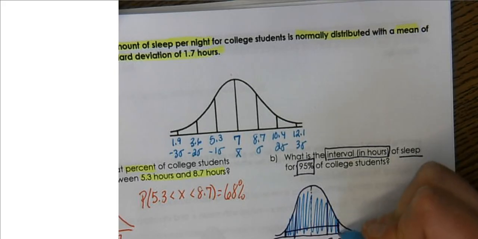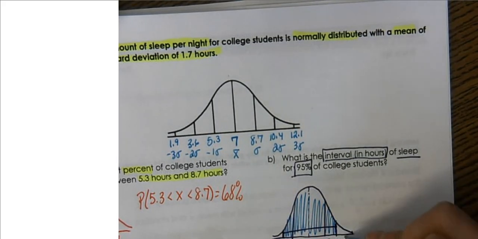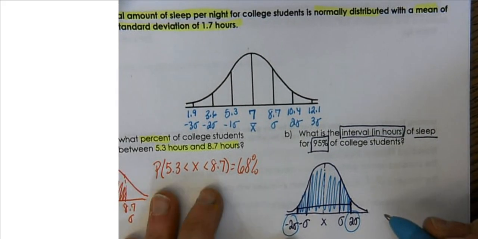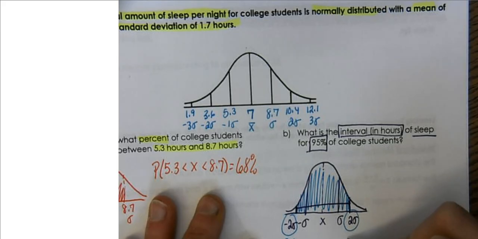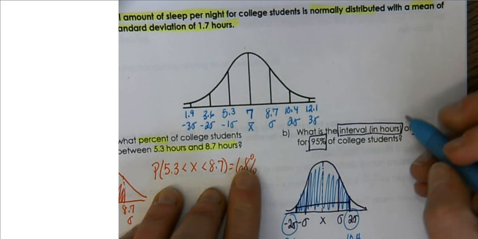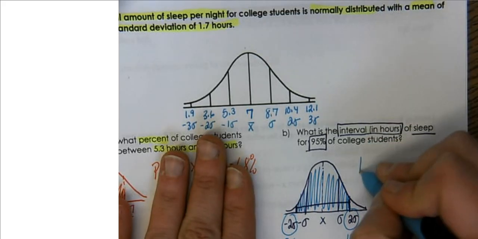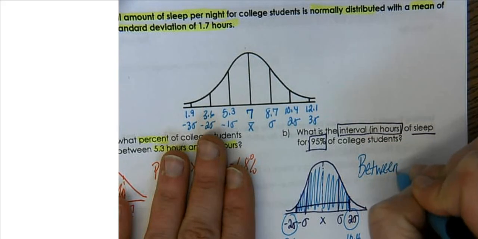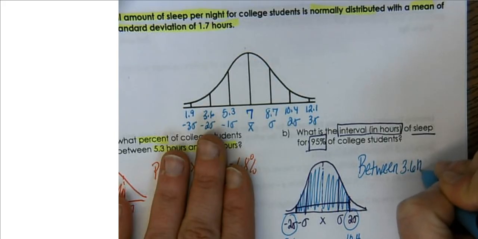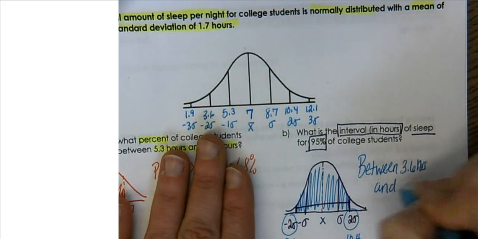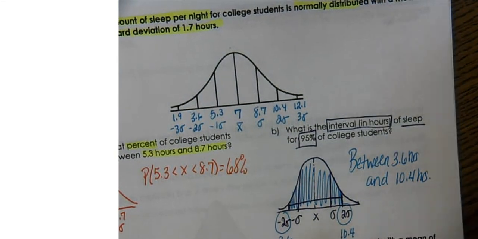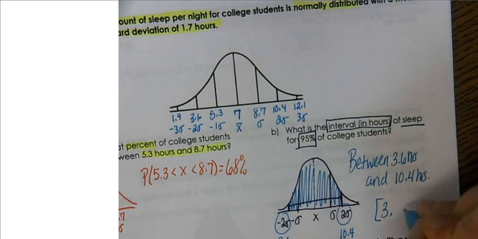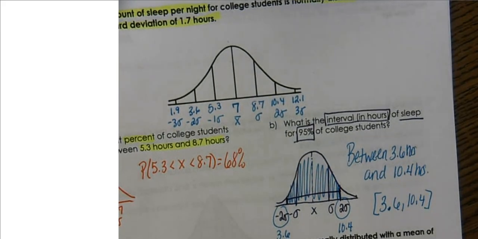So what data values were two standard deviations below and two standard deviations above? Those values end up being 3.6 hours and 10.4 hours. So the interval in hours of sleep is between 3.6 hours and 10.4 hours. And that's how you would simply write your answer. You could also write it in interval notation, between 3.6 and 10.4. That is writing in interval notation. And this is hours.